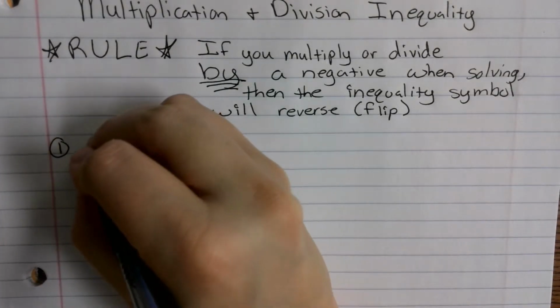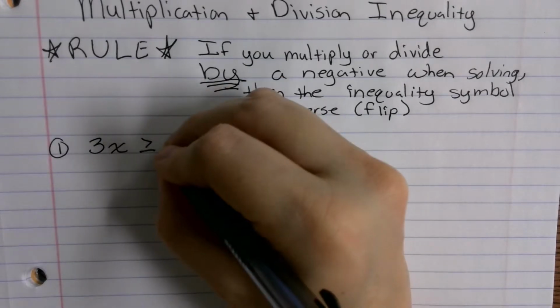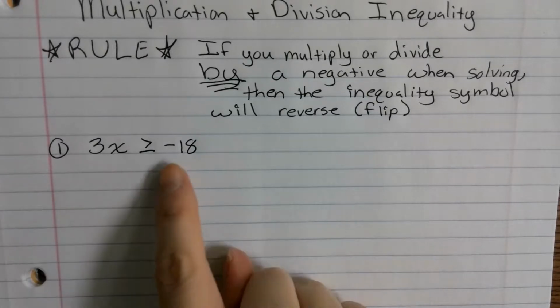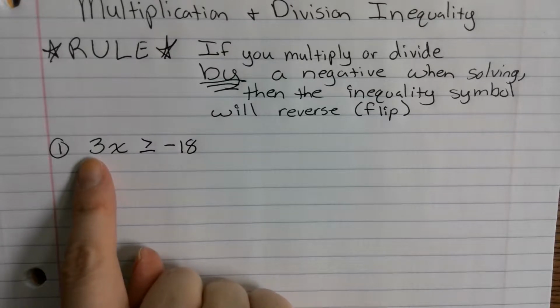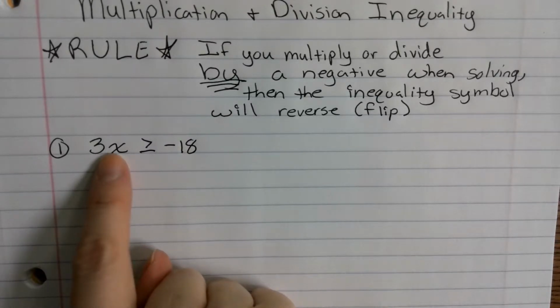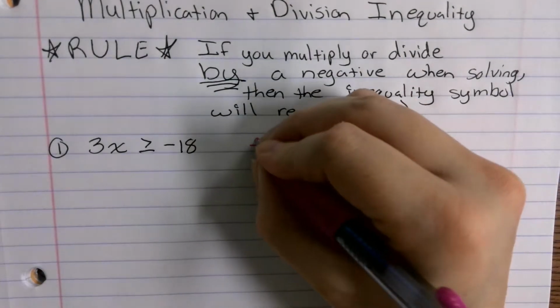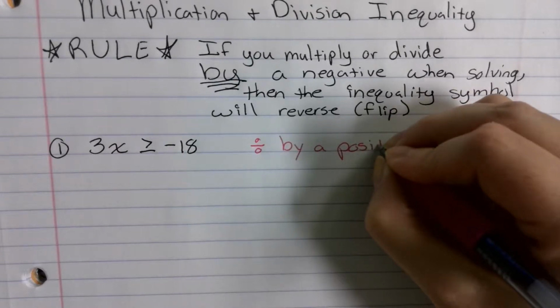So if we have the problem 3x is greater than or equal to negative 18. We have a negative value here, but is our multiplication and division a negative? No. This multiplication is a positive, isn't it? So that means for our inverse operation, we're going to be dividing by a positive 3.